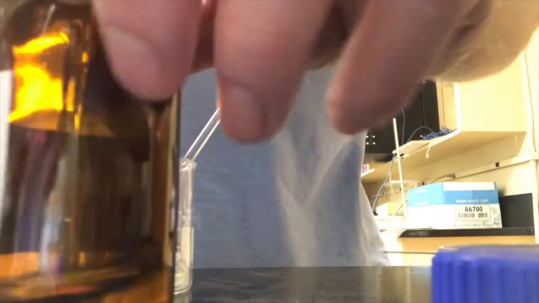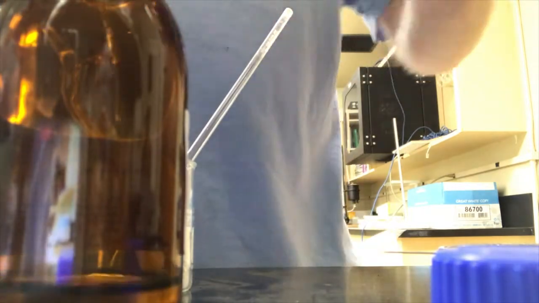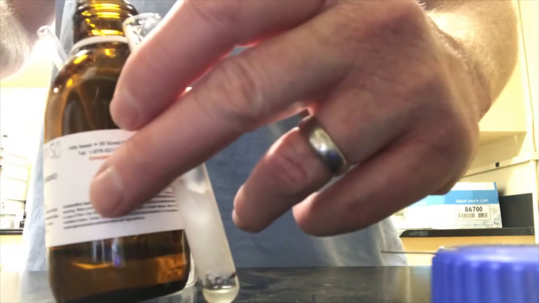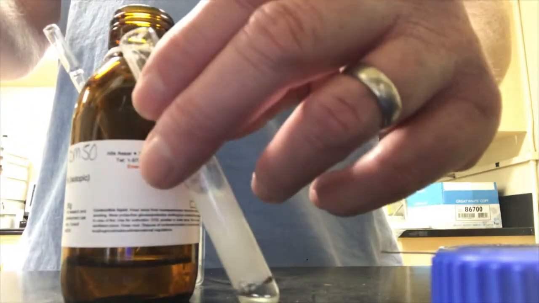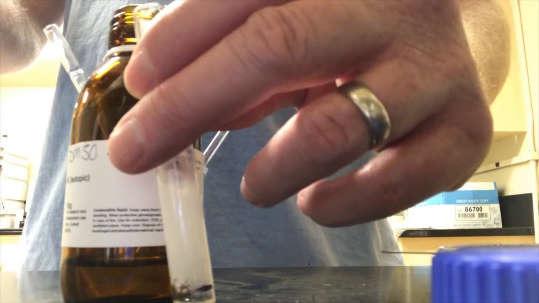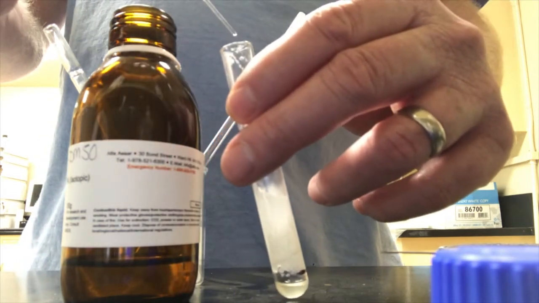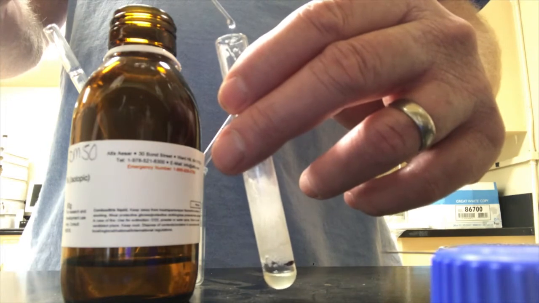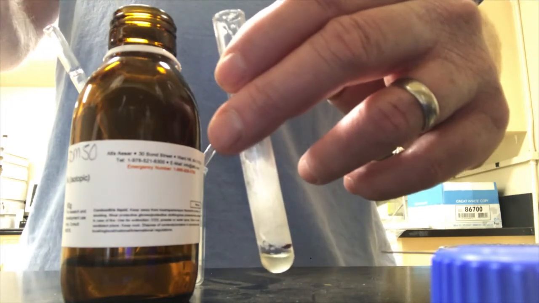I'll draw some of this up, put it back in, draw it up, put it back in. Okay, so now I don't want to use too much, just enough. I'm going to do it drop-wise. I'll do maybe 1, you can't see, huh? 2, 3 drops. Let's see what that does.